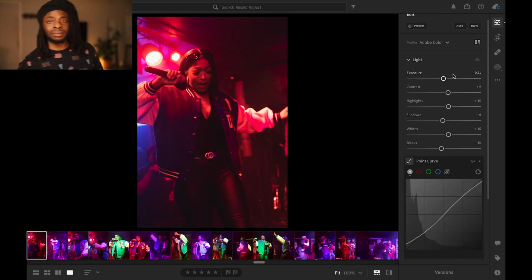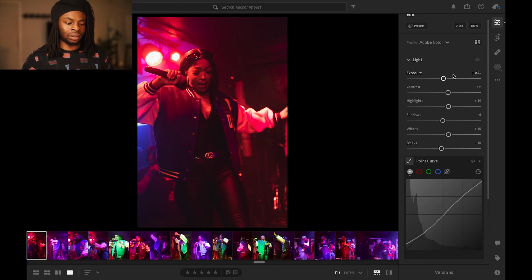Now with clubs, specifically nightclubs, it works out that the environment does a lot of work for you. You have different colored lights, you have smoke, you got a lot going on. So you don't have to do too much.